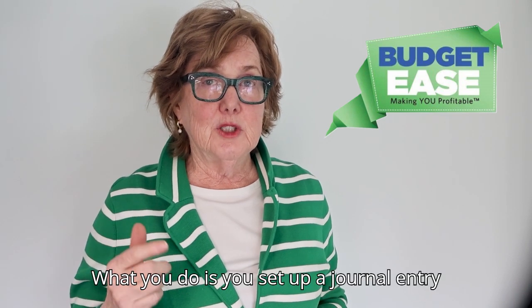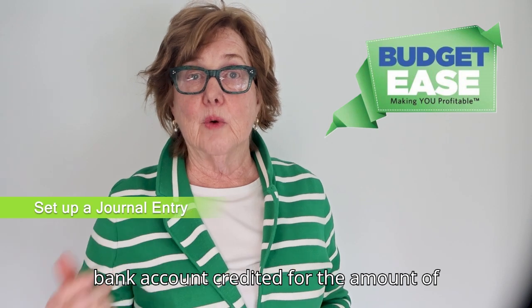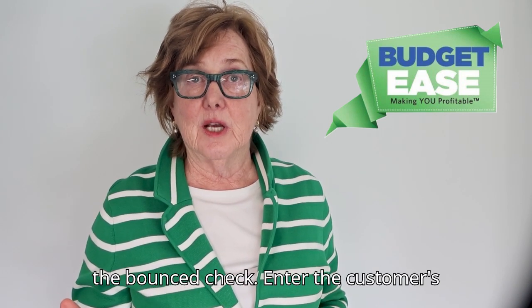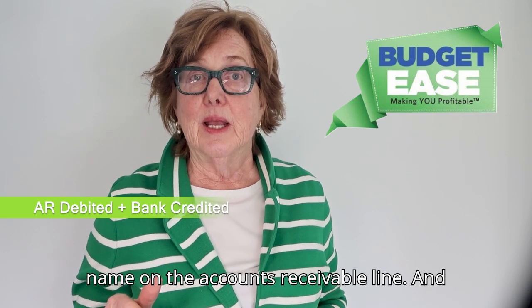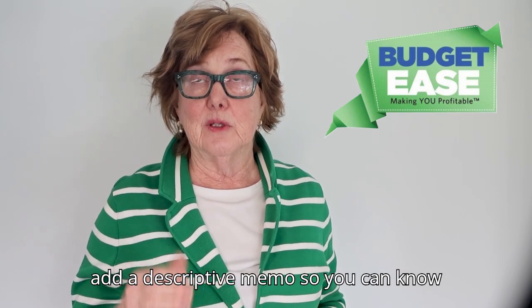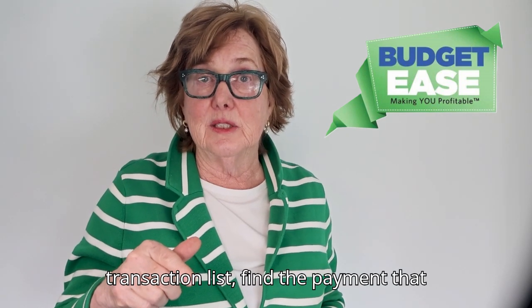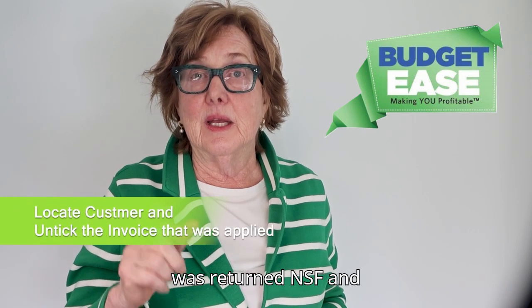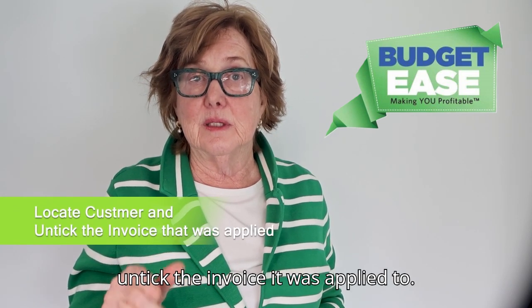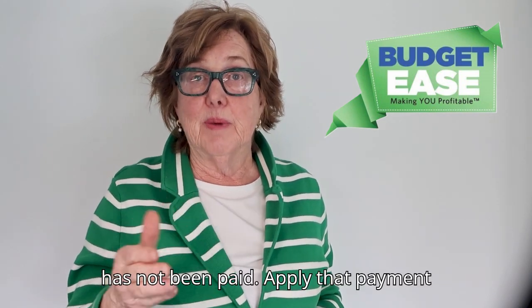The second method involves creating a journal entry. What you do is you set up a journal entry with accounts receivable debited and the bank account credited for the amount of the bounced check. Enter the customer's name on the accounts receivable line and add a descriptive memo so you can know what happened. Then go to the customer's transaction list, find the payment that was returned NSF, and untick the invoice it was applied to. Okay, so now that invoice has not been paid.